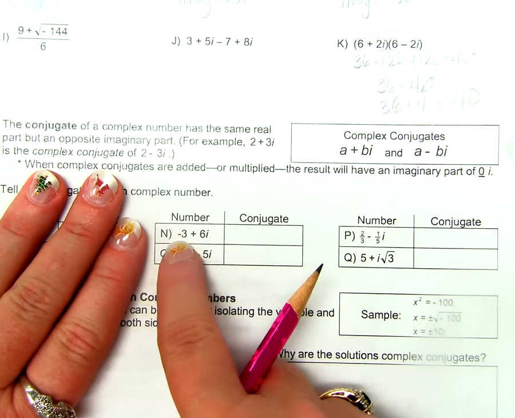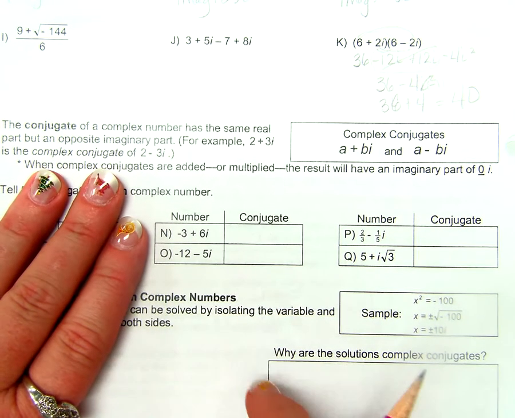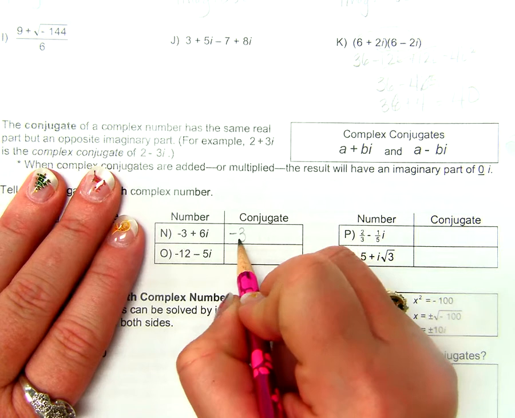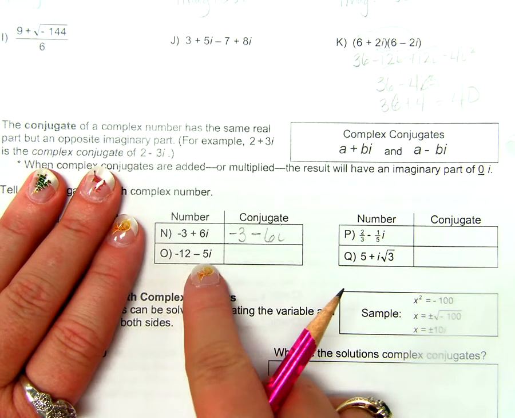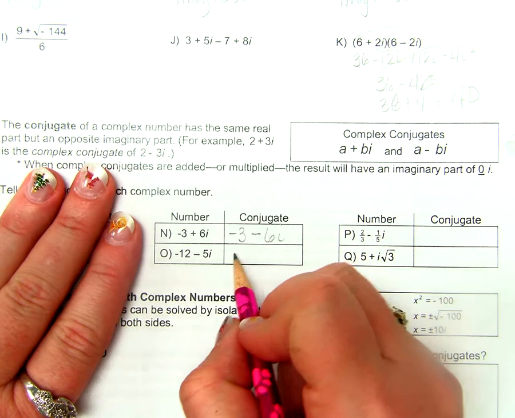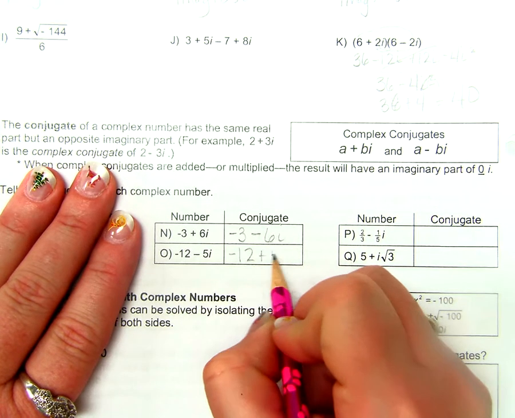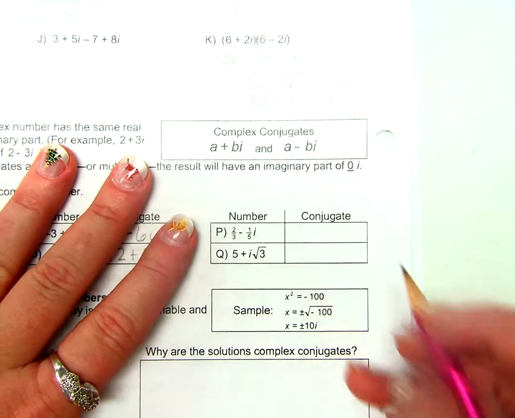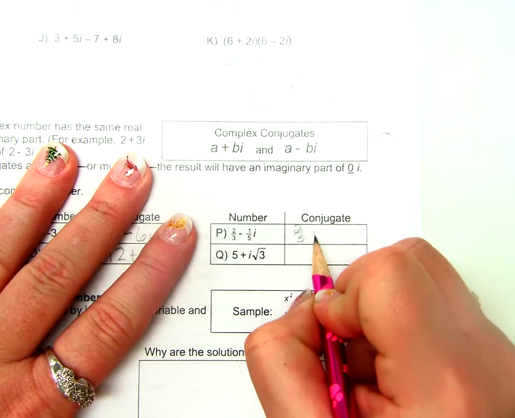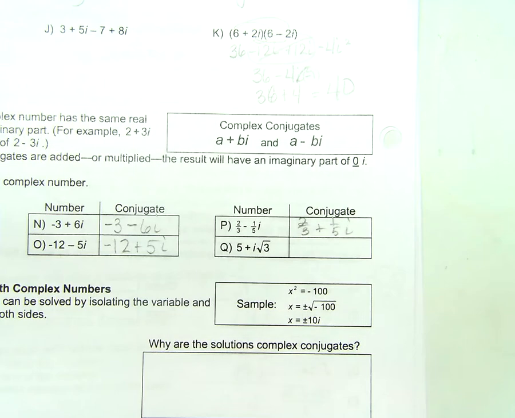If I have negative 3 plus 6i, what's my conjugate? Negative 3 minus 6i. If I have negative 12 minus 5i, what must I also have? Negative 12 plus 5i. What if I have 2/3 minus 1/5 i? 2/3 plus 1/5 i. Is that difficult?